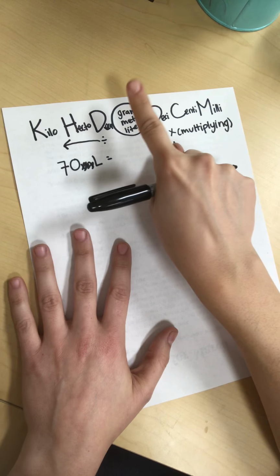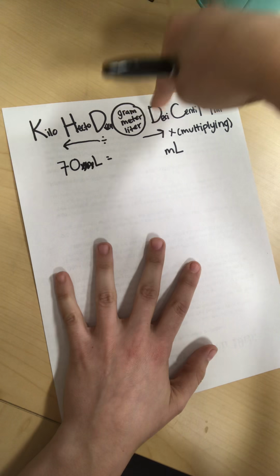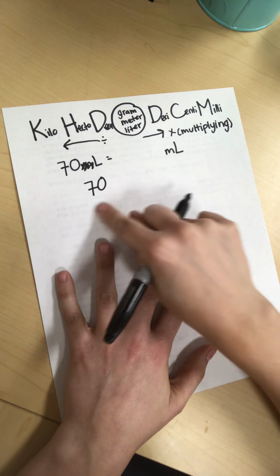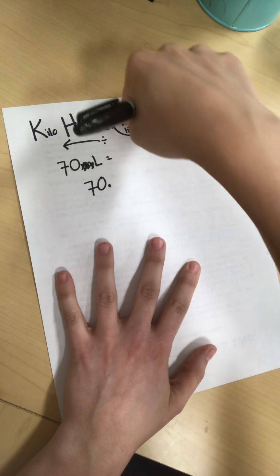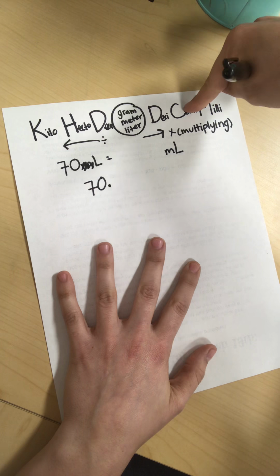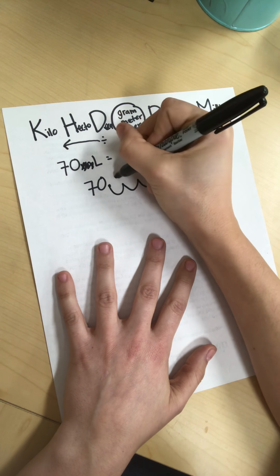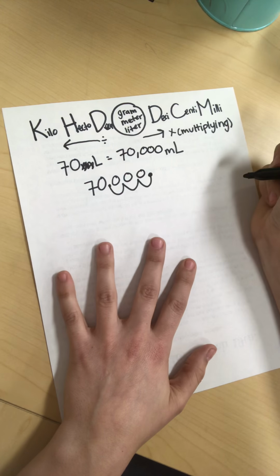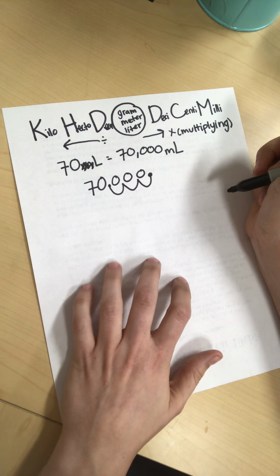So I put my finger on liter. Then I go to milliliter. 1, 2, 3. So I have to check and see where the decimal is. If there's nothing there, I know the decimal is just behind there. And I move it 3 times that way because I moved my finger this way. 1, 2, 3. This becomes my new decimal, and I'm going to add zeros in. So it's equal to 70,000 milliliters. So that's the exact same problem we just did, and you can see that both ways work. So you choose whichever way works best for you.